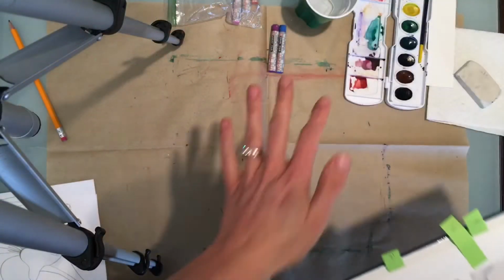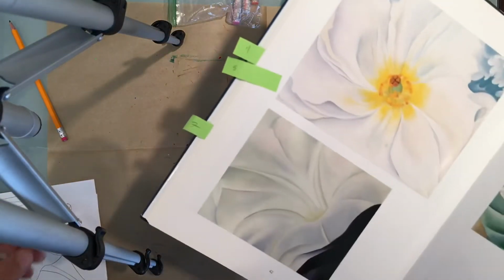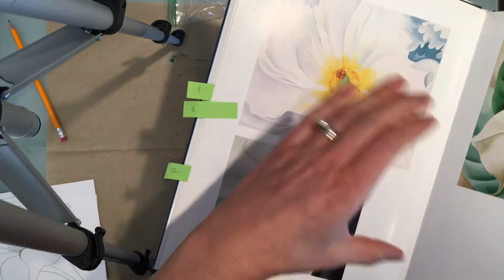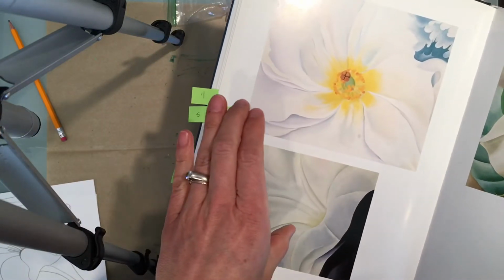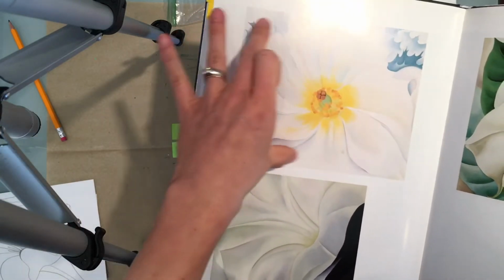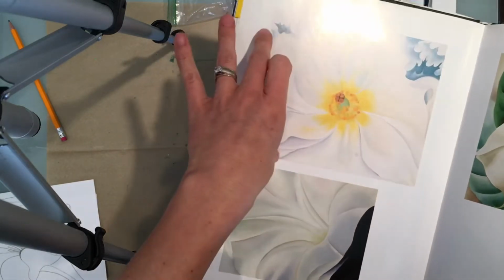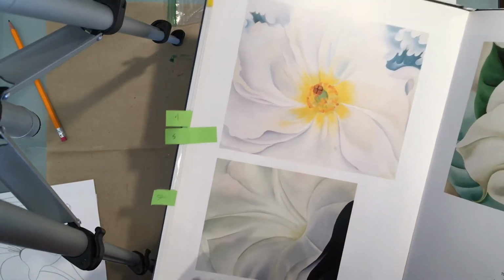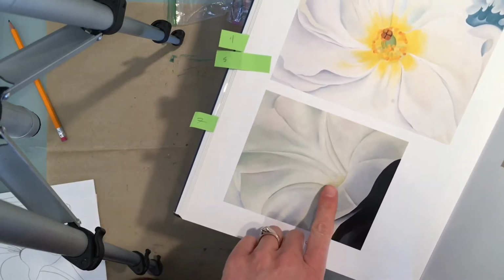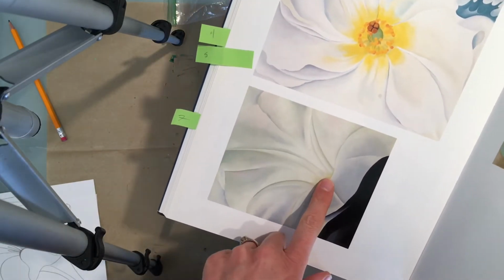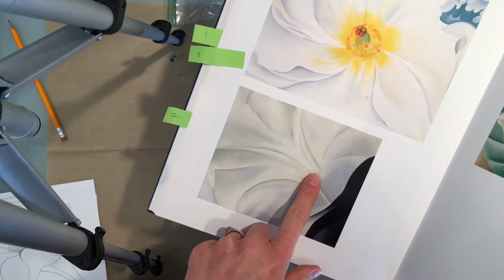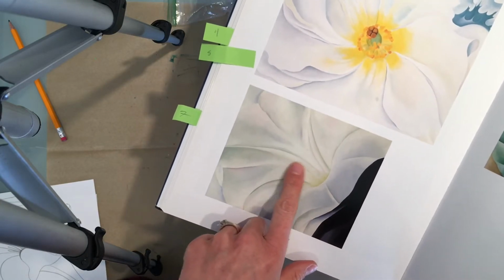Okay, now that we have all of our supplies out, on our piece of paper in a horizontal or landscape format, so this way, right? Not tall, but we're going to have it go across. I want you to think about where you want the center of your flower. A lot of times Georgia O'Keeffe put it off center, meaning not right in the middle.